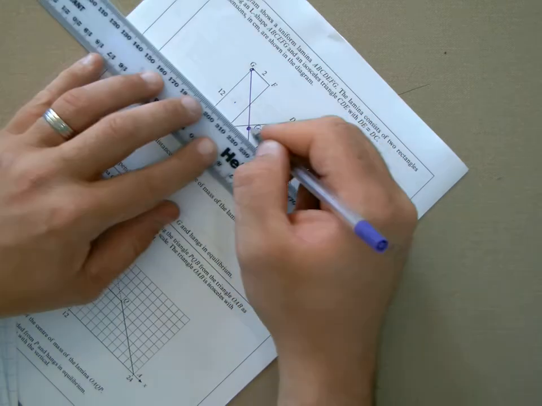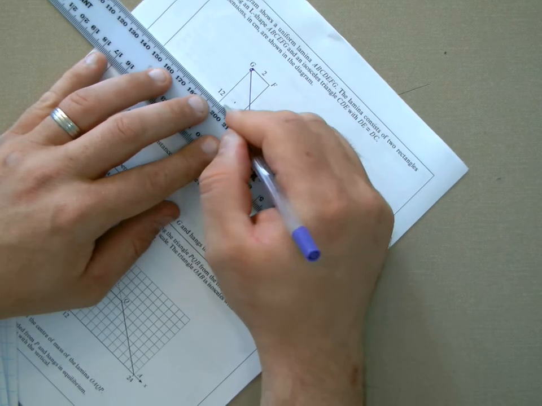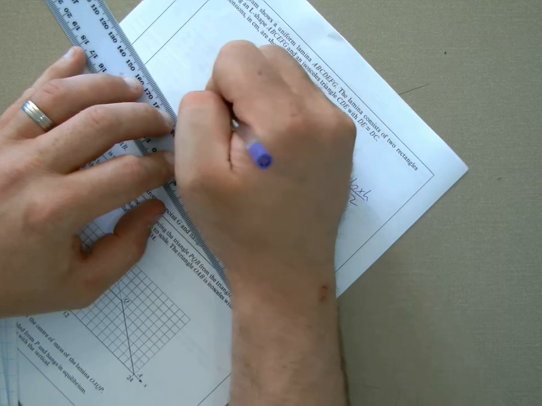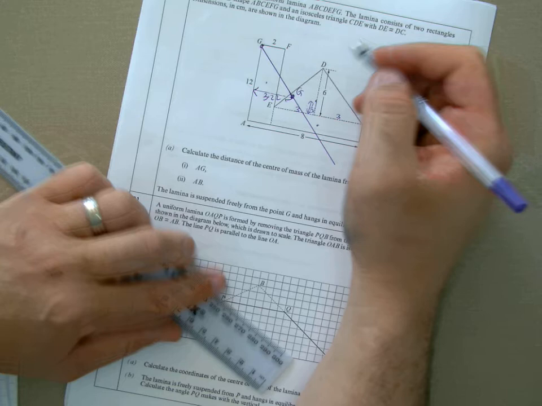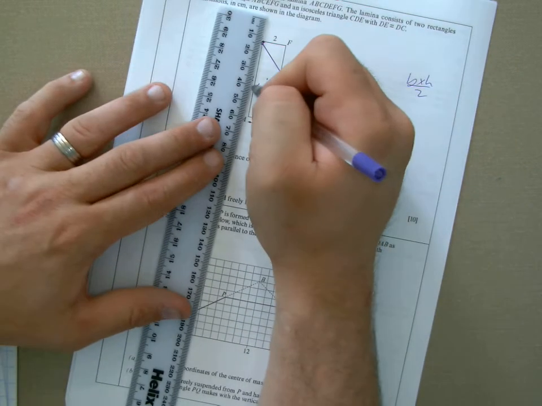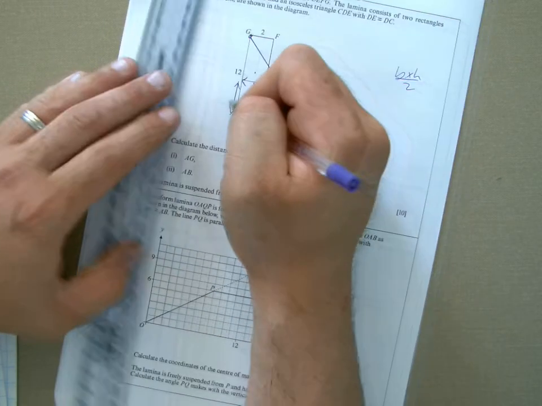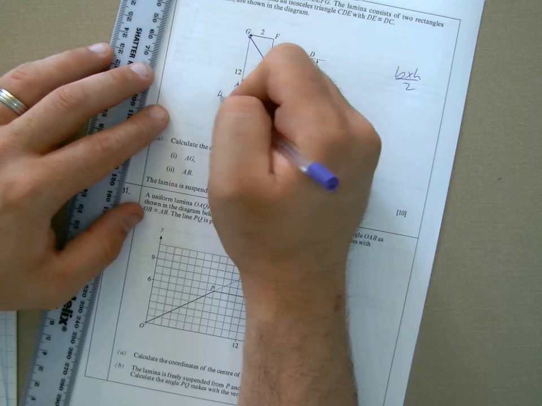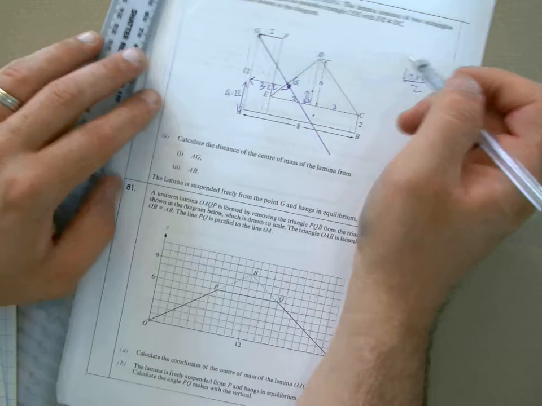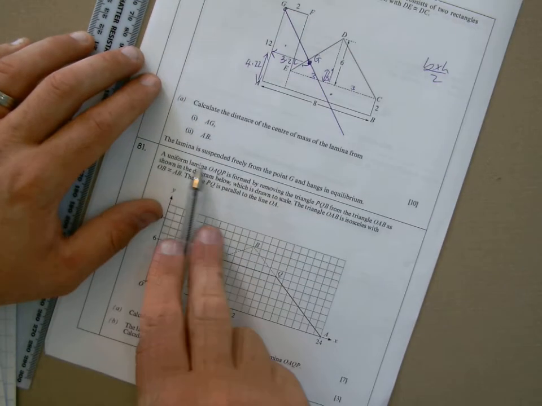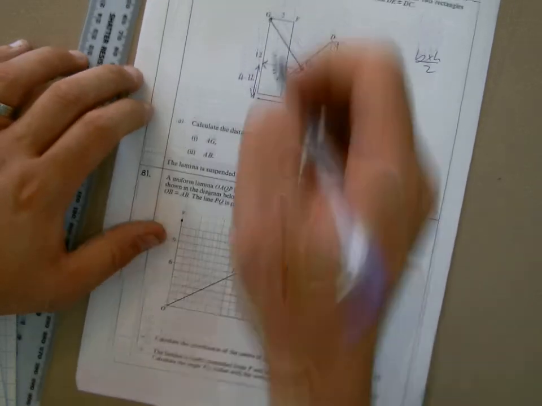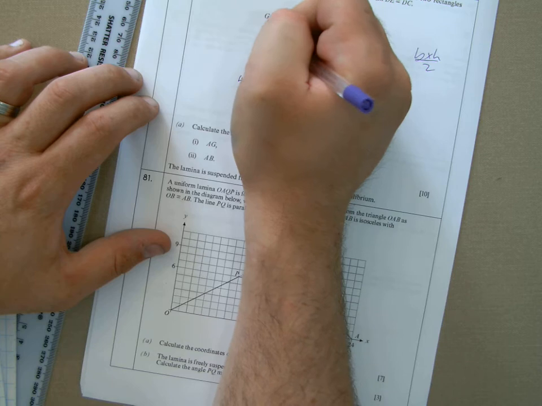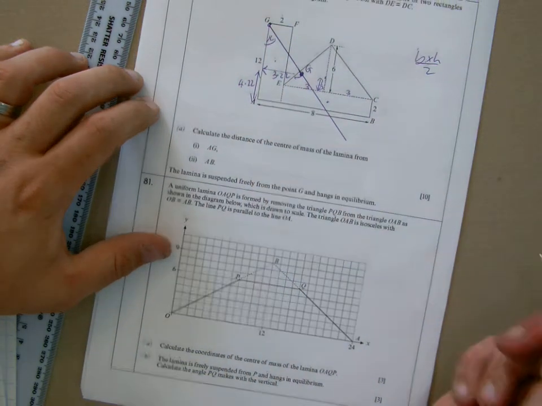So I know that this distance here is 3.22. And I know this distance here, the vertical distance from there, is 4.22. Now what do I want? The angle. It doesn't say in the question, but they do want the angle that it forms with the vertical. That angle there.